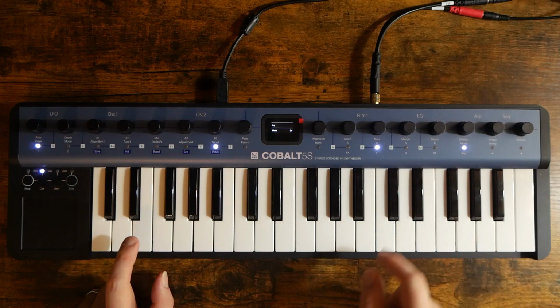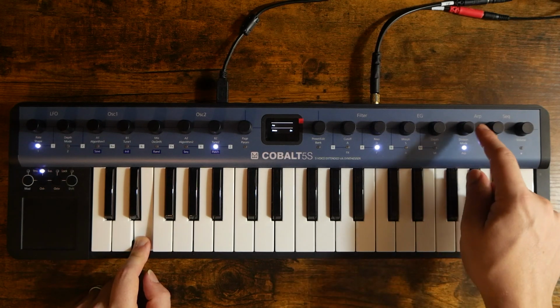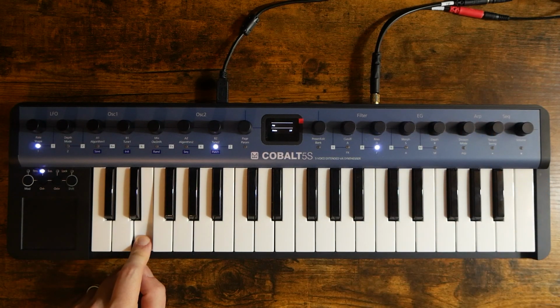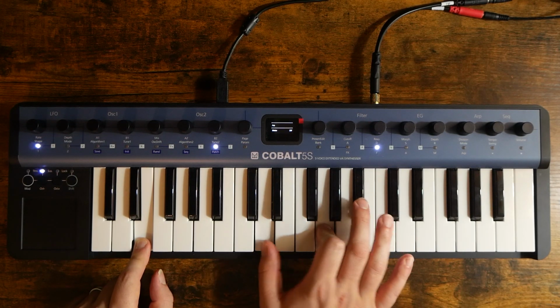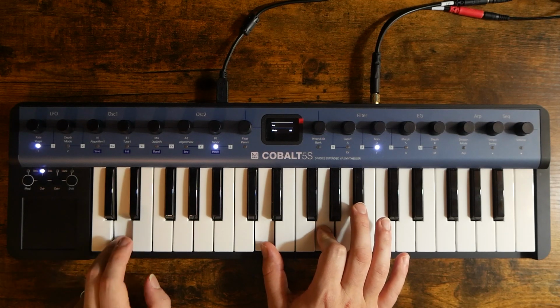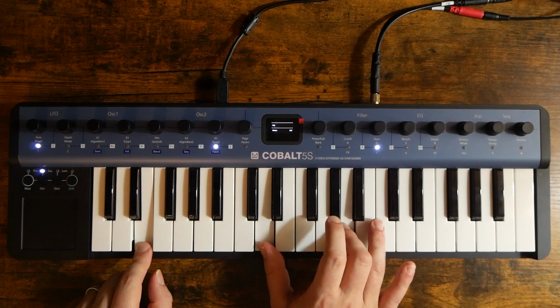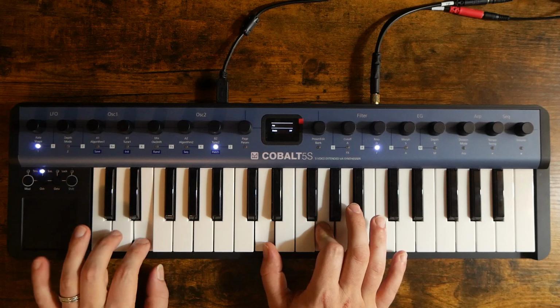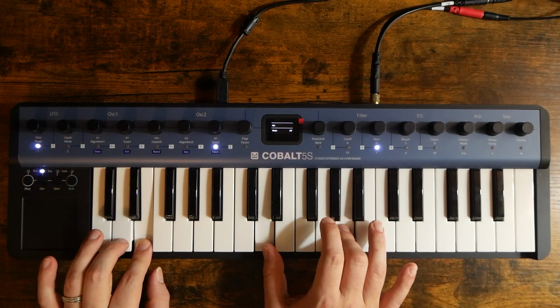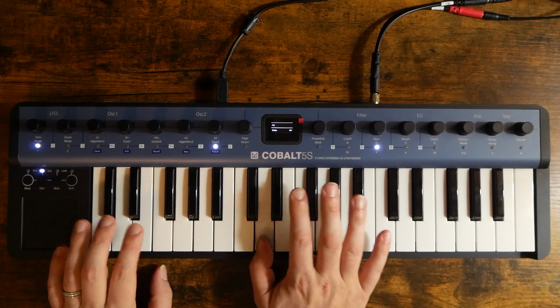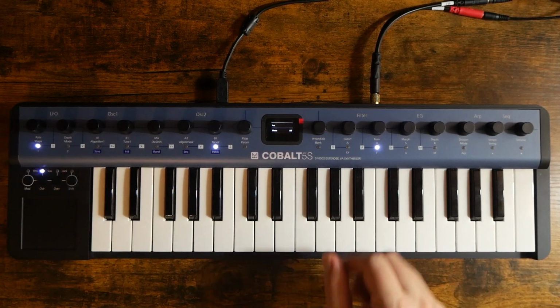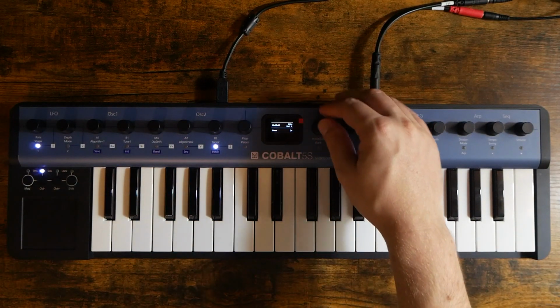And by the way, the ARP was on for that. Still a lot of movement there, even without the ARP. Yeah, I mean, really, really cool sounding stuff, for sure.